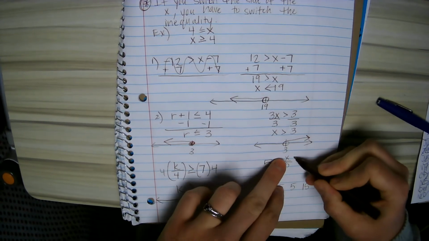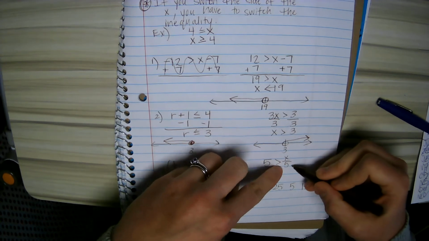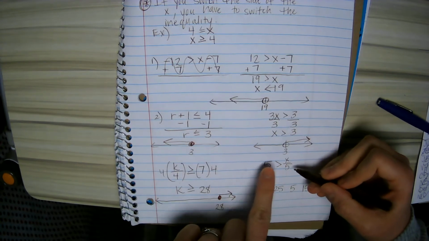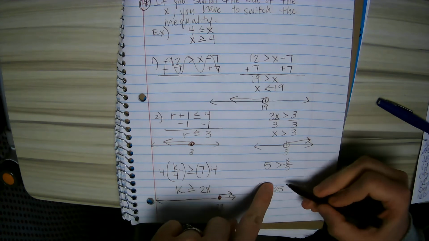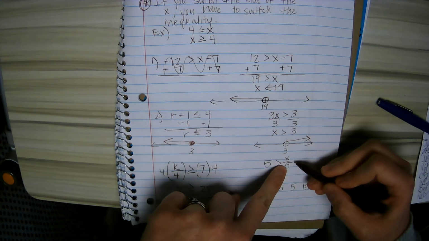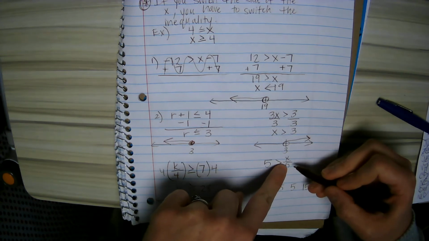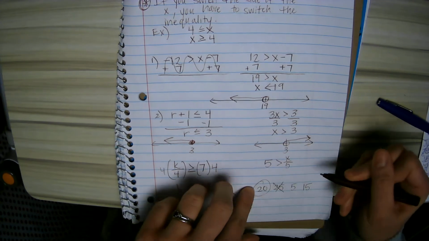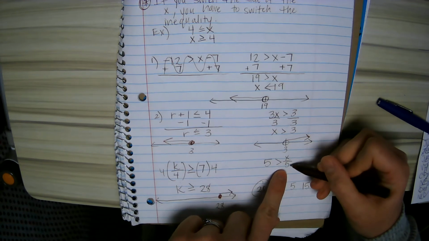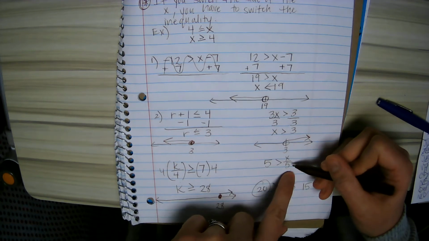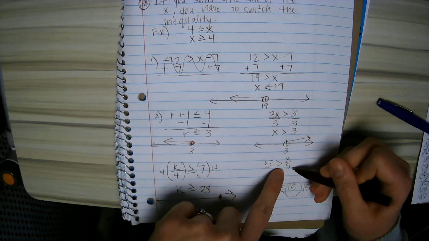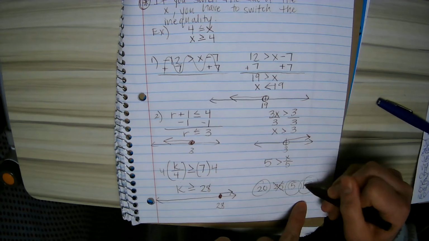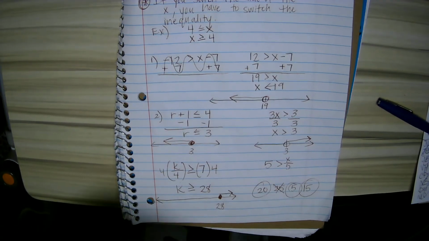You could put these each in, so 20 divided by 5 is 4. Is 5 greater than 4? Yes. 25 divided by 5 is 5. Is 5 greater than 5? No, right? It's actually equal to, so that wouldn't work. 5 divided by 5 is 1. Is 5 greater than 1? Yes. 15 divided by 5 is 3. Is 5 greater than 3? Yes. So you would choose what it was.